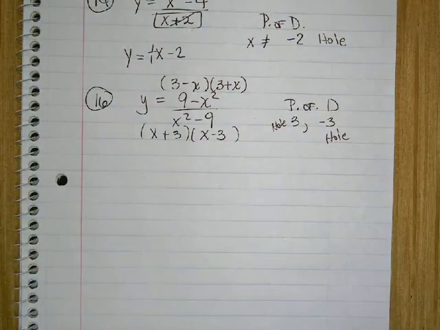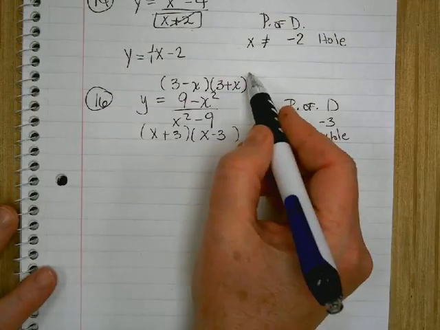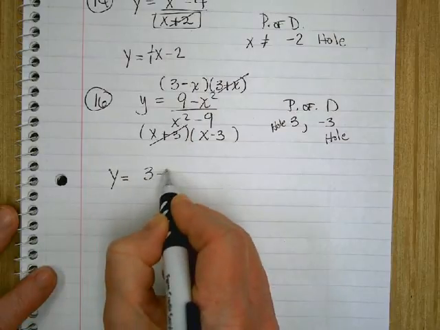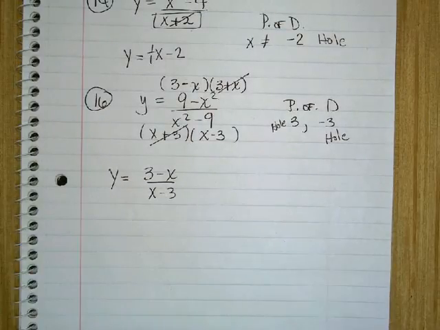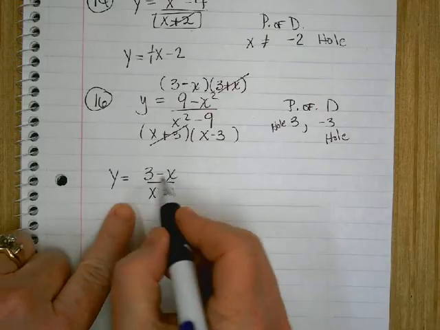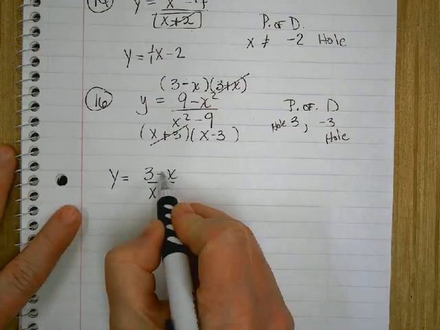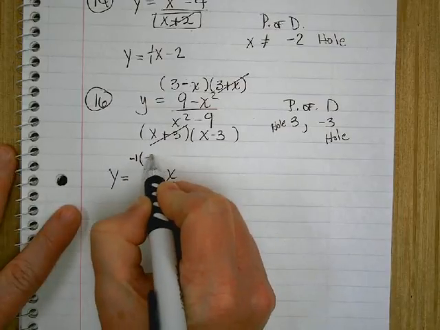Do you see anything they have in common? What do they have in common? Those, right? So I'm simplified down to 3 minus x over x minus 3. When this happens, you realize the numerator and the denominator are very closely related, right? Closer than normal. When this happens, I want you to factor out a negative 1, and I don't care which one you do. We're going to factor a negative 1 out of the top. We're going to take negative 1 out, and that's going to make that be negative 3 plus x.